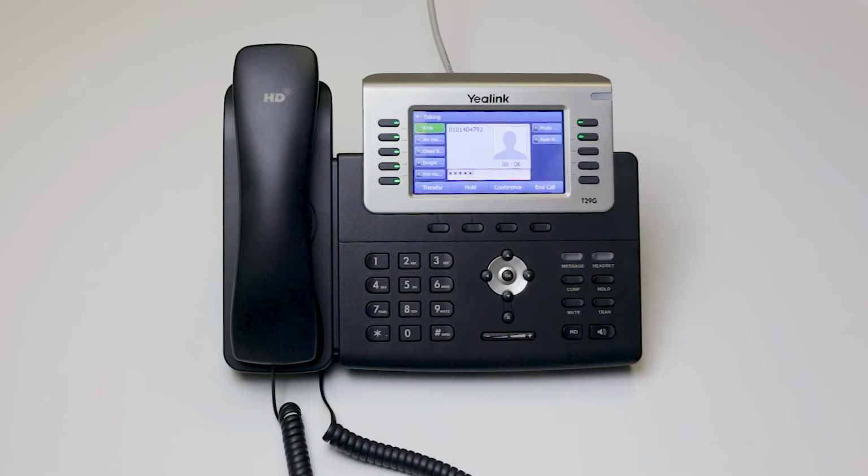There are multiple ways to transfer a call. If the recipient has been set up as a shortcut, we can simply press the relevant button to instantly transfer the call.